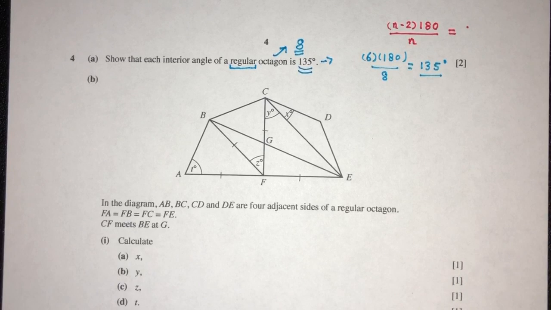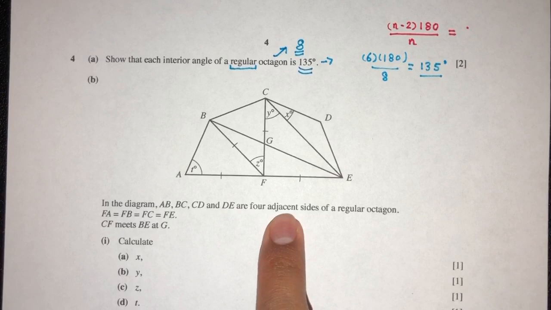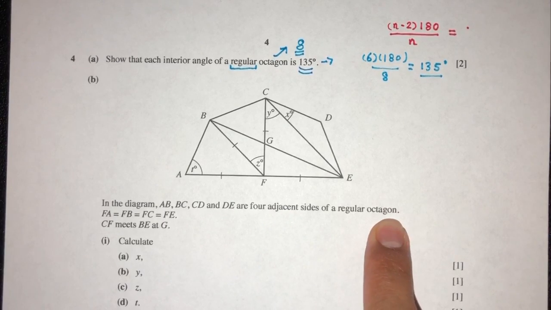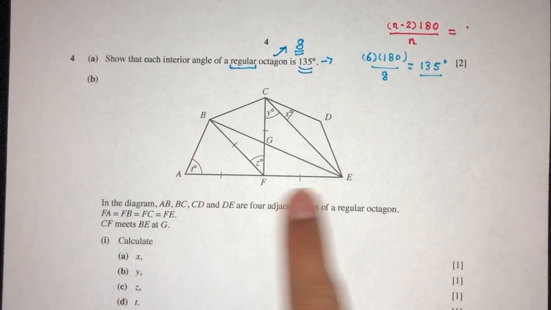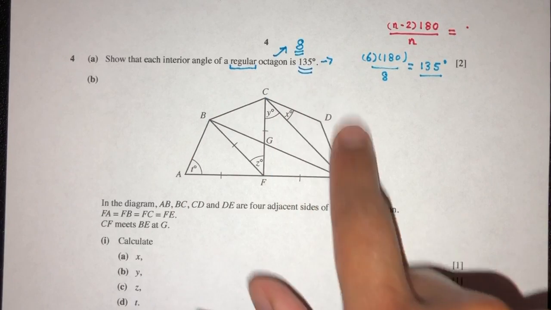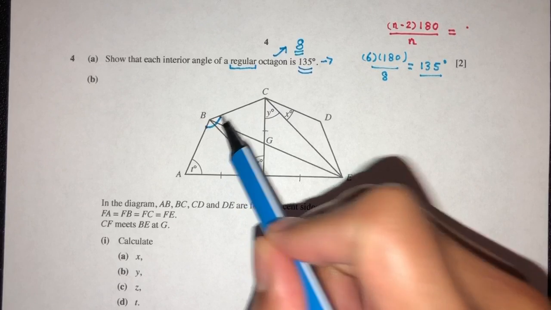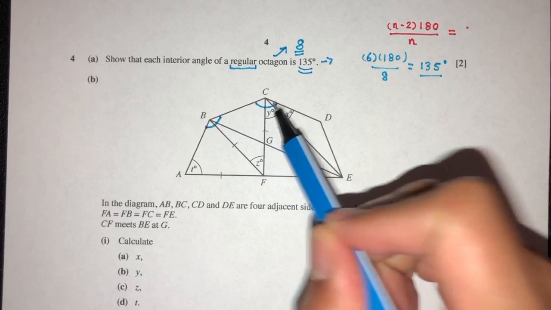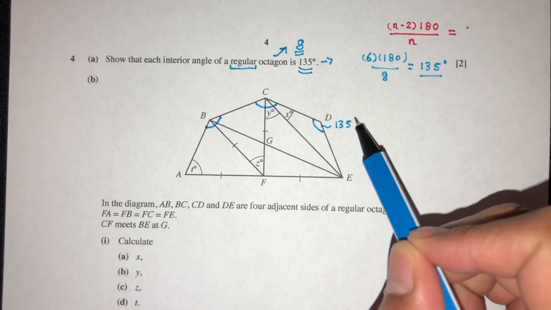In part B, we have in the diagram AB, BC, CD, and DE are 4 sides of a regular octagon. As you can see, this is derived again, and we have to use this for this question. Basically this is half of the octagon, 1, 2, 3, 4 sides, which means the interior angle here has to be the same value of 135 degrees.